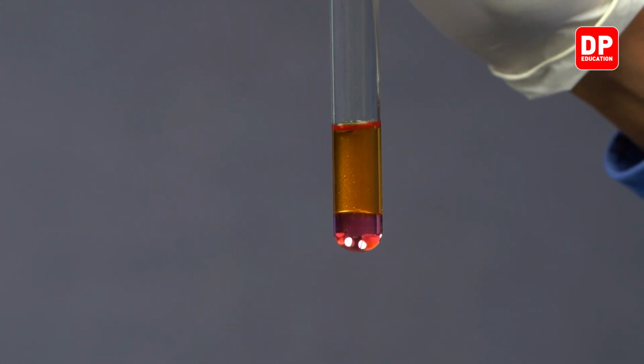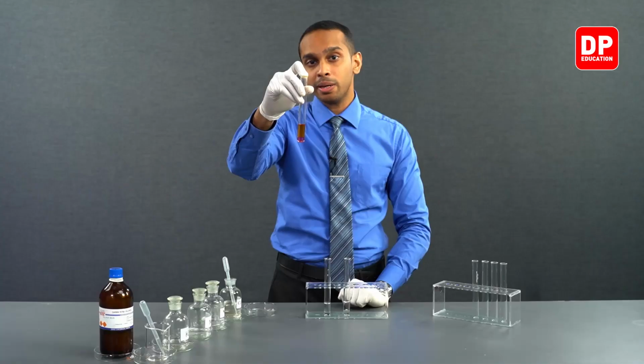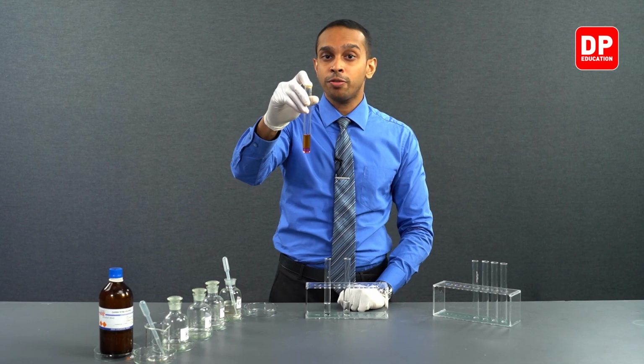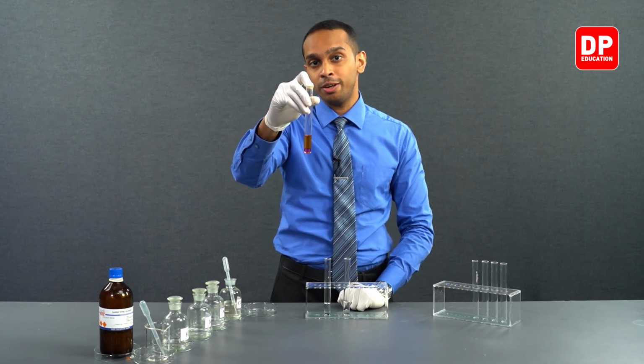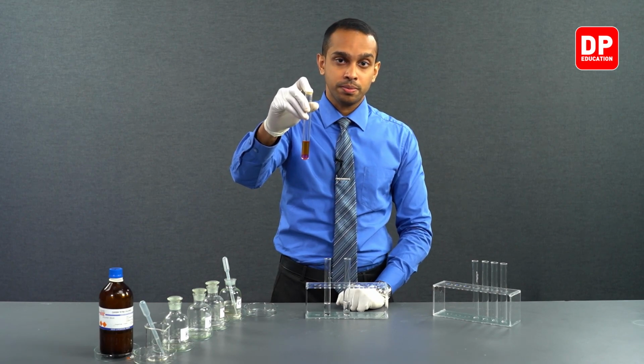So the observation over here is the presence of a purple color in the CCl4 layer, which is evidence of I2 being formed upon addition of chlorine water.